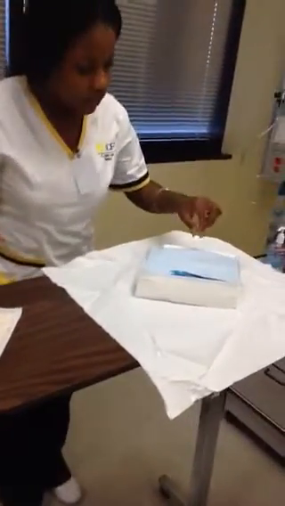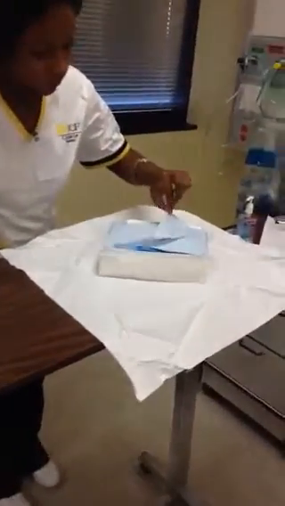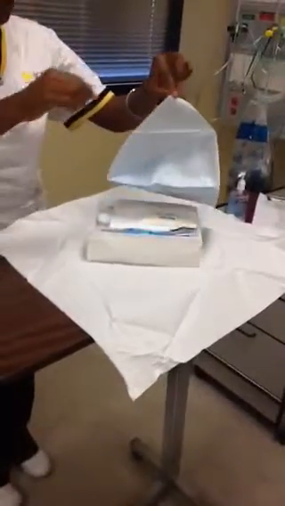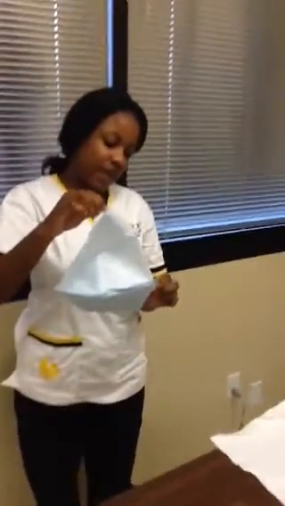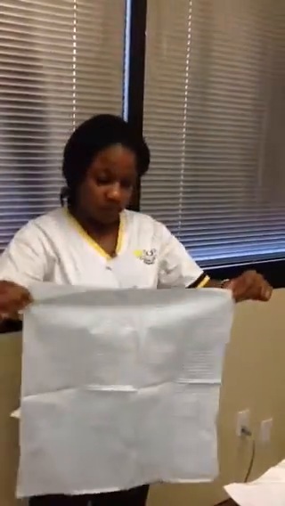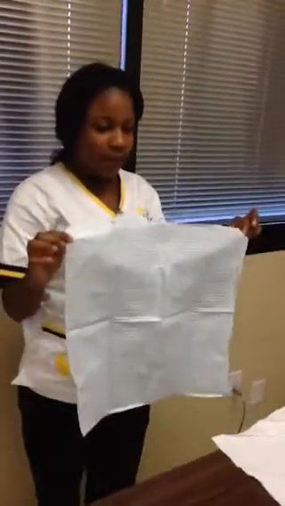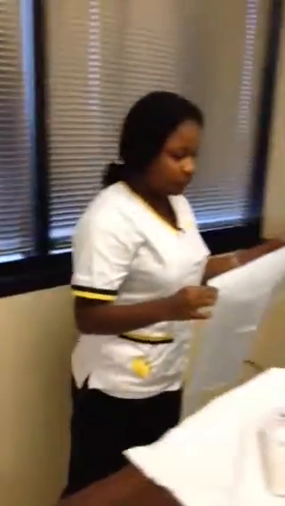So now I'm going to take the blue sheet, step back. I will make sure that I only touch the 1 inch margin. Step back. And then now I'll take it to the patient room.